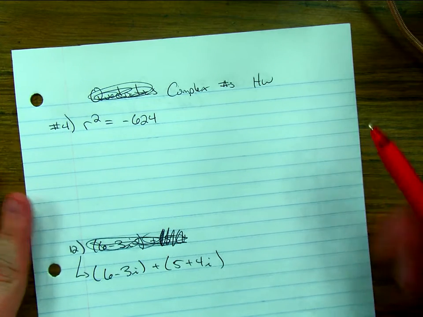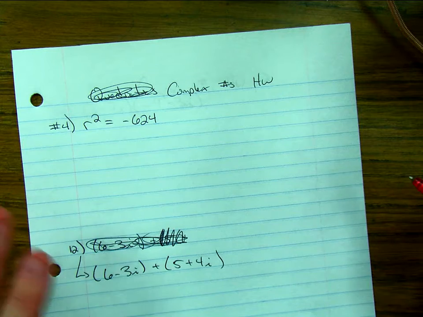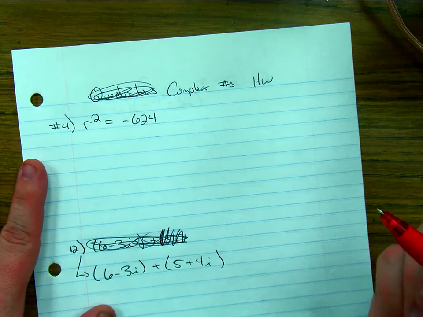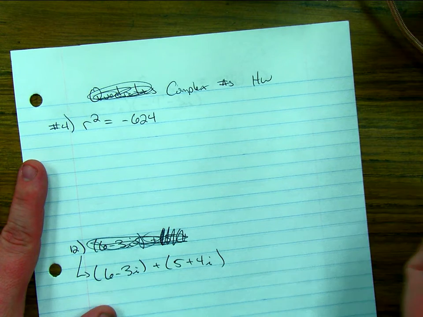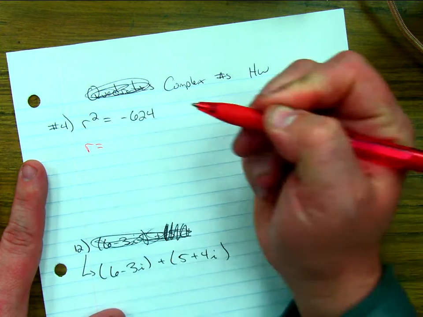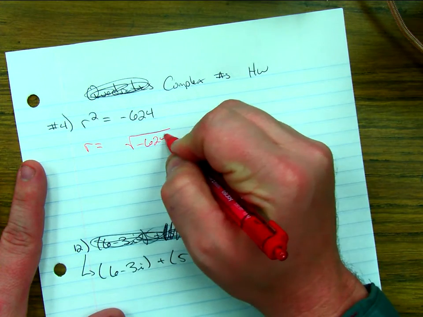So number 4, we're solving for r. Pretty similar to what we did, I think, like 2 days ago, or Friday, I guess you would say. All right, we have r squared equals negative 624. So to solve for r, I have to take the square root of both sides. Okay? That means r equals, do I just say the square root of negative 624?